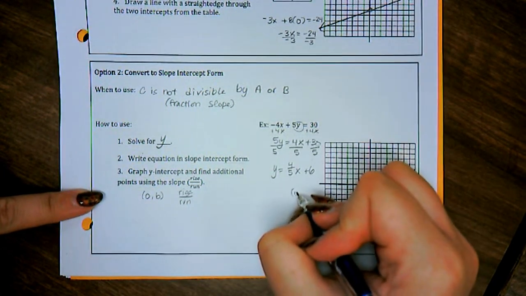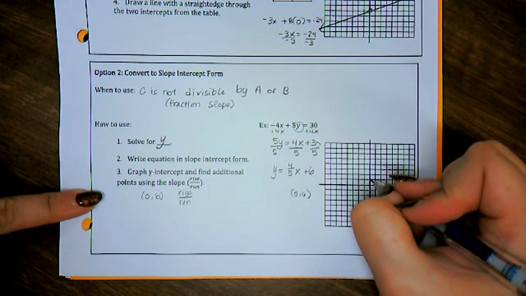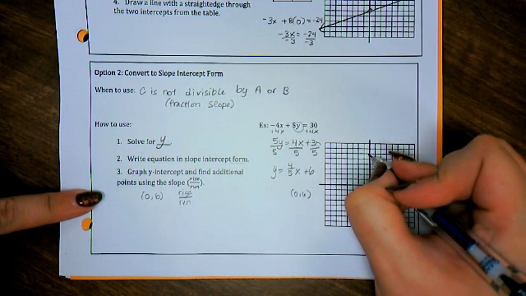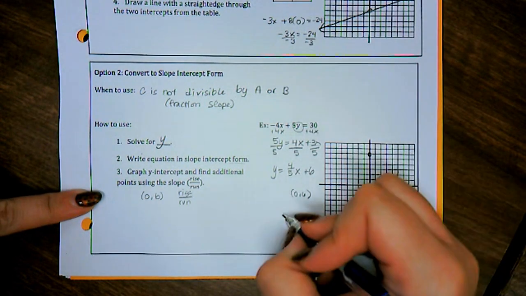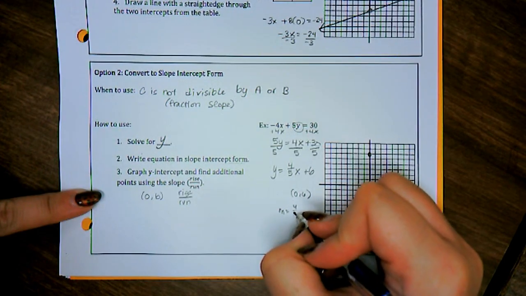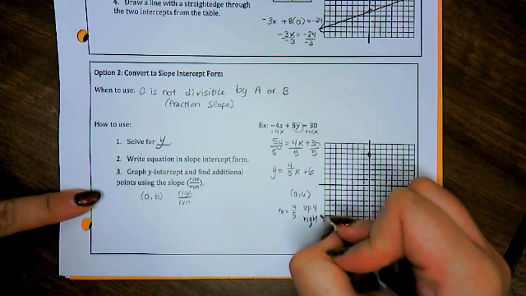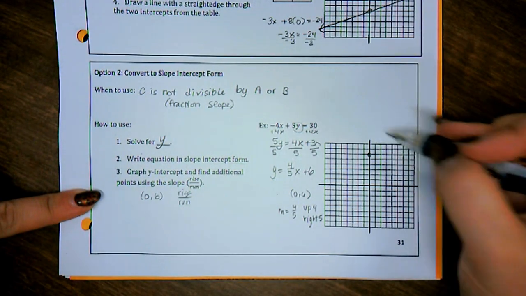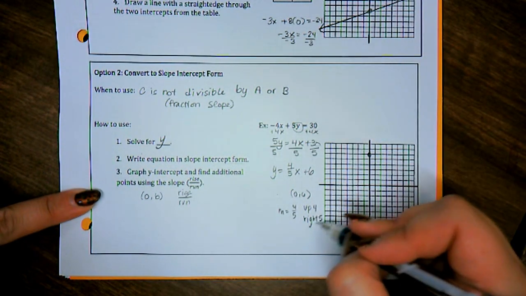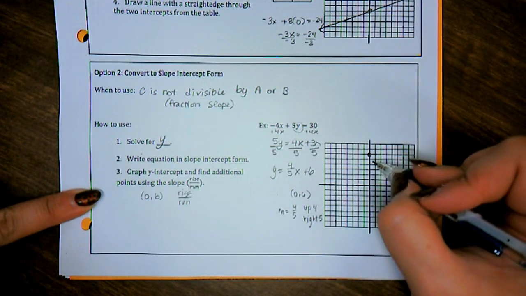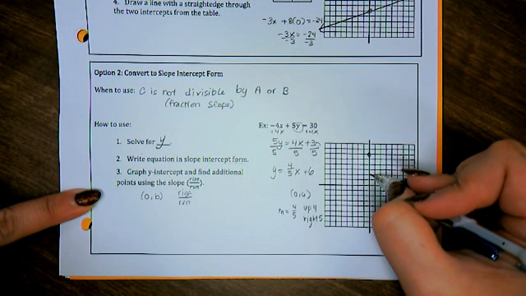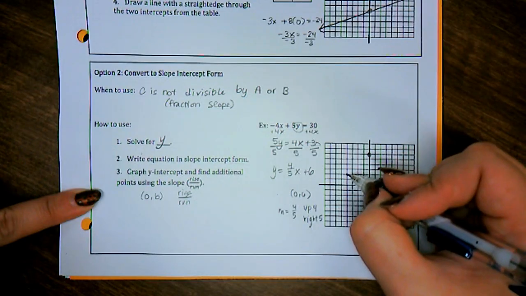So I start here at 0, 6 by going up 6. And my slope is 4/5. So that means I want to go up 4, right 5. I don't have enough graph to do that. So I can do the complete opposite. I can go down 4, left 5.